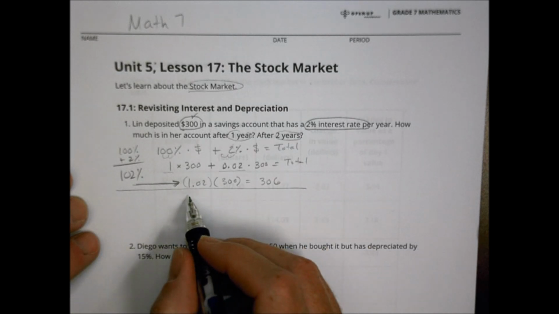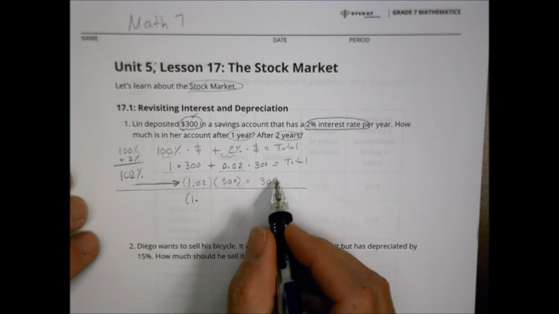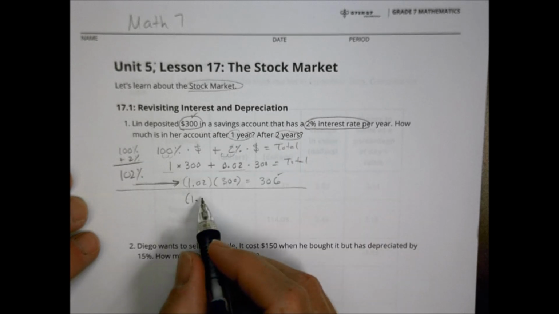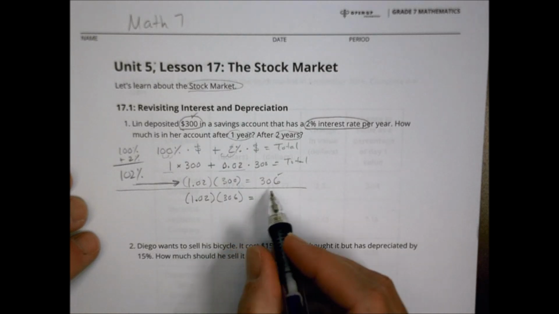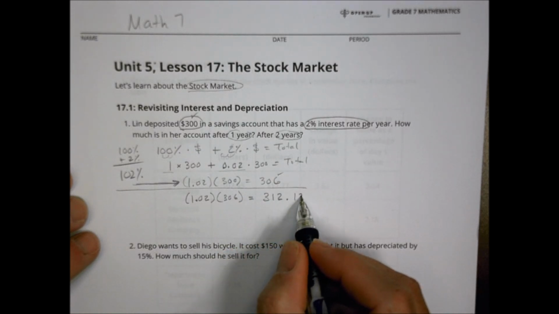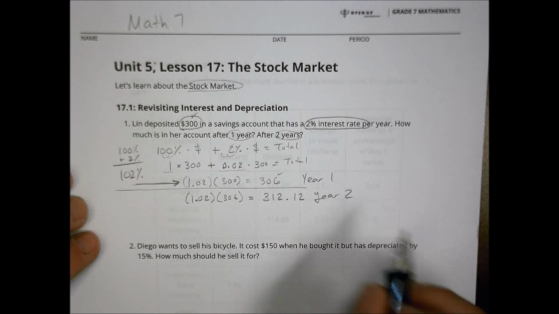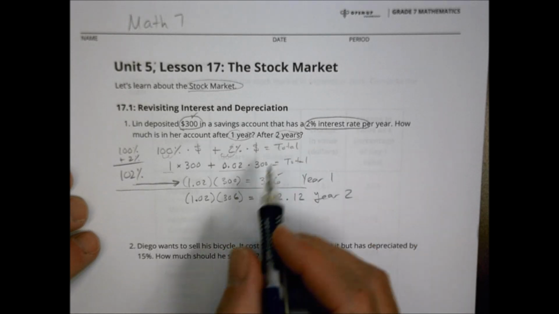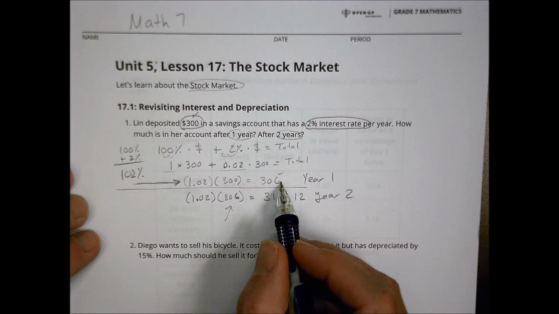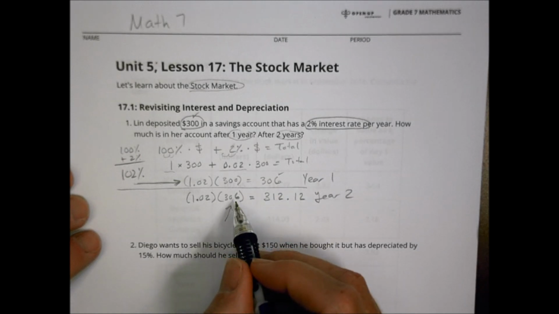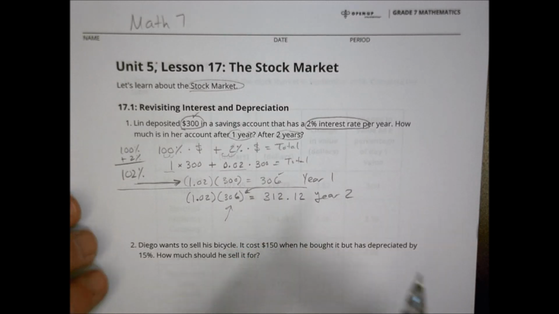So now for year 2, I'm going to maintain the same 102%, right? 100% of what I had to start with, plus an additional 2% for the second year. So 1.02 times the new value, 306. And when I multiply that out, I have $312.12. So this is what I have after year 1, and this is what I had after year 2. The key thing here, and what they're checking you on, is to make sure that in year 2 you have the new money amount, right? You don't have $300 at year 2, you have $306 because you've earned money, so that value has to increase because you're just taking the year 1 value and making that your new balance in your account.